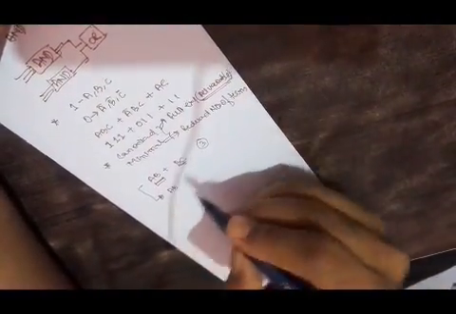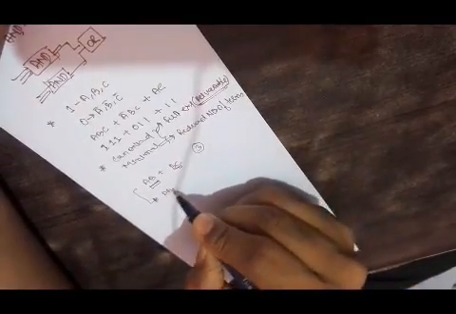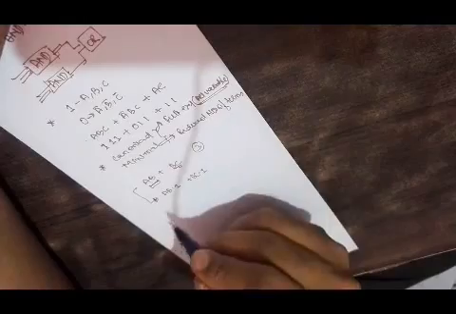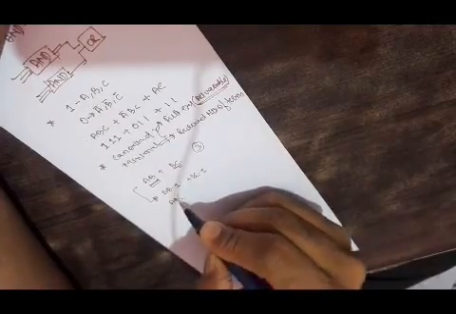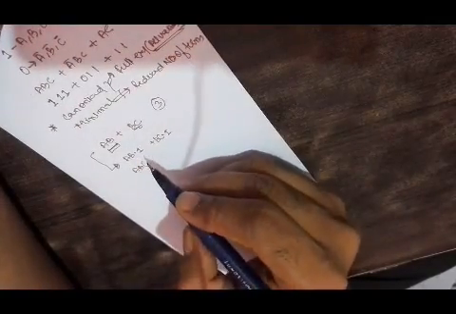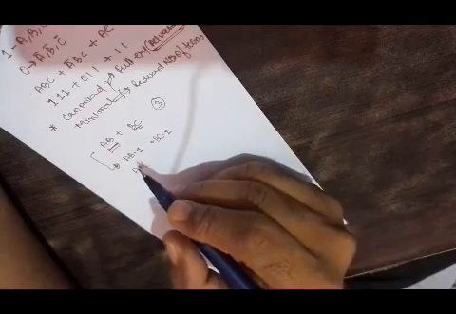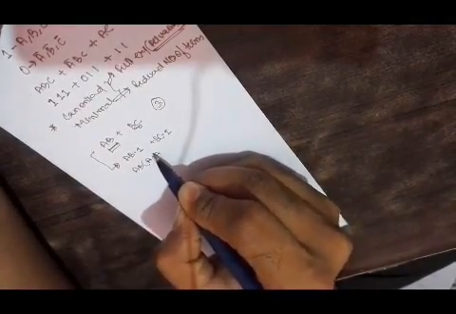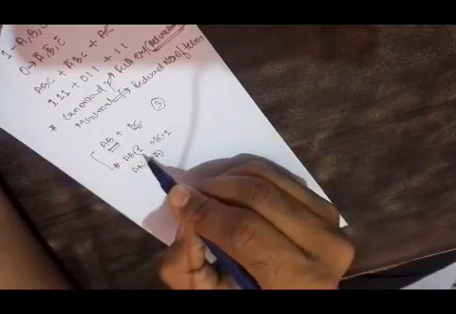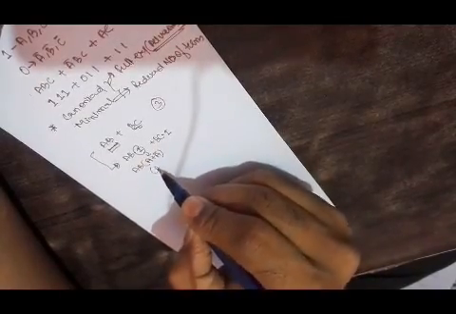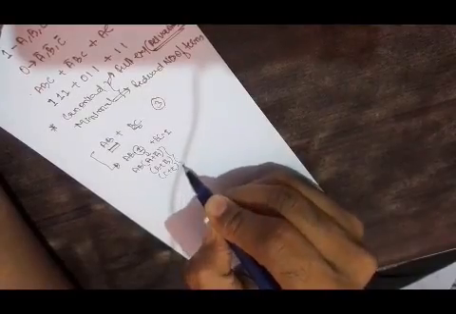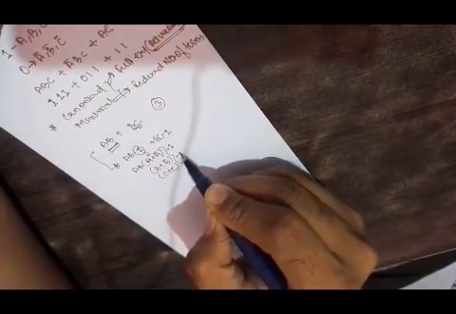So AB, we know that if we multiply it with 1, it remains the same. BC multiplied by 1 remains the same. And further, we also know from the previous theorems and techniques that A plus A bar is 1. So this 1 can be written as A plus A bar, or as B plus B bar, or as C plus C bar. Everything is equivalent to 1, right?